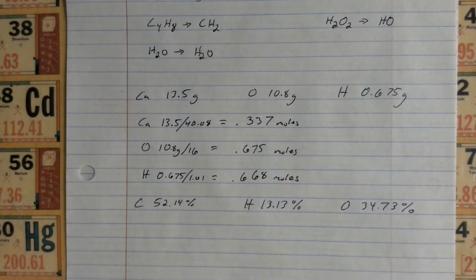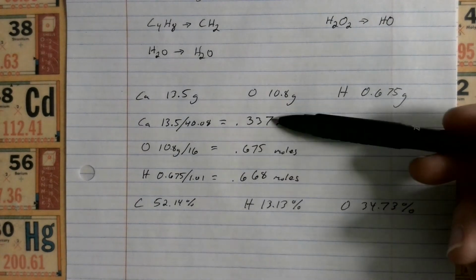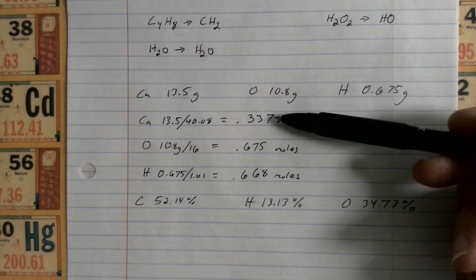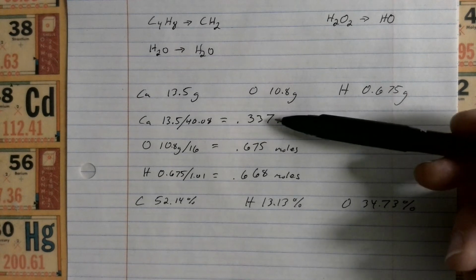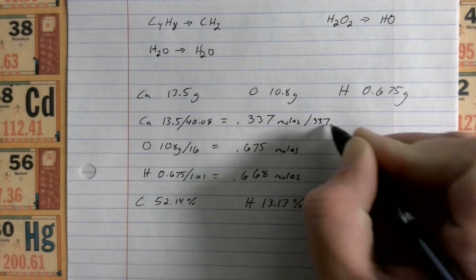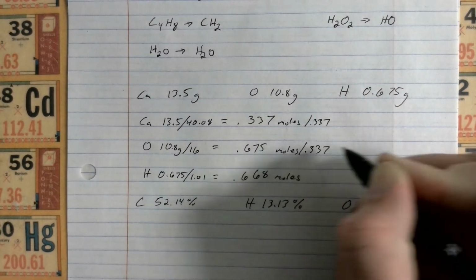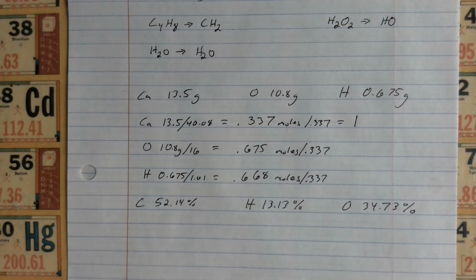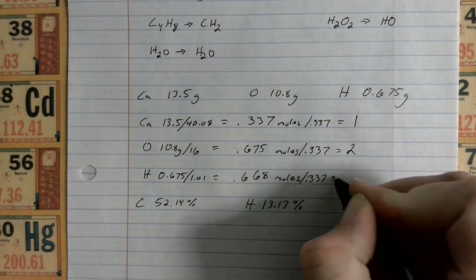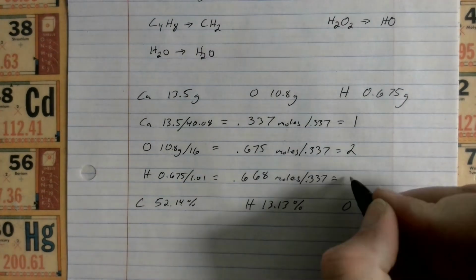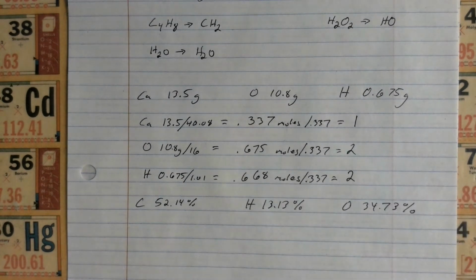Okay. So then I'm going to look at my moles and determine which one is my smallest amount. In this case, the calcium is my smallest. So I'm going to divide all of them by the smallest amount. I'll divide this one by 0.337, this by 0.337, this by 0.337. So this equals 1. 0.675 divided by 0.337 equals 2. And then 0.668 divided by 0.337 also equals pretty much 2, pretty close to 2.